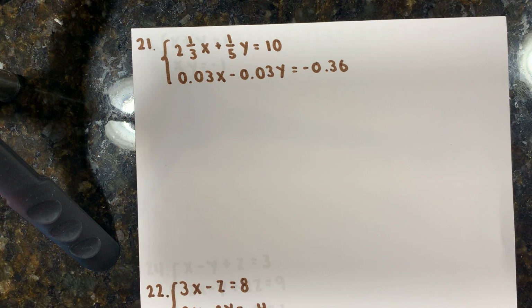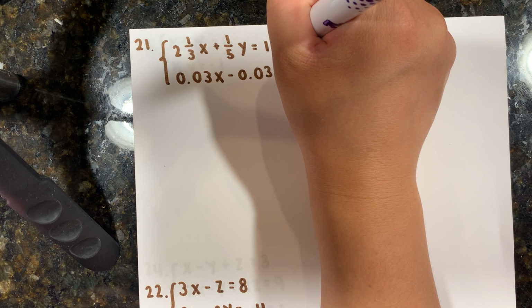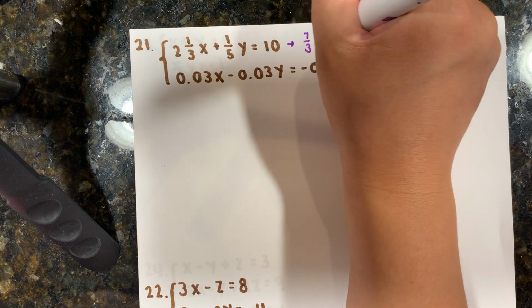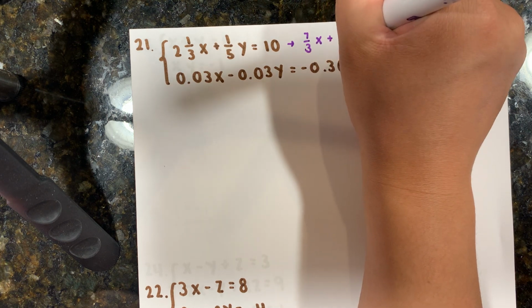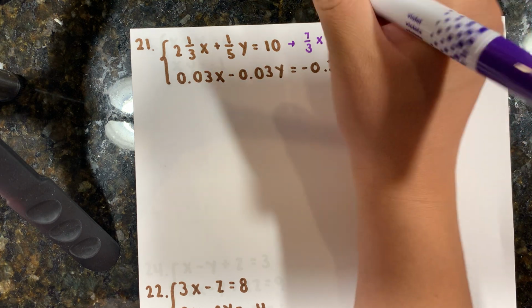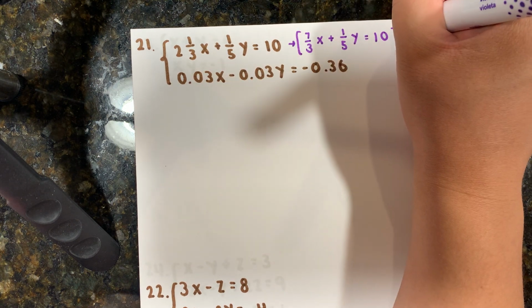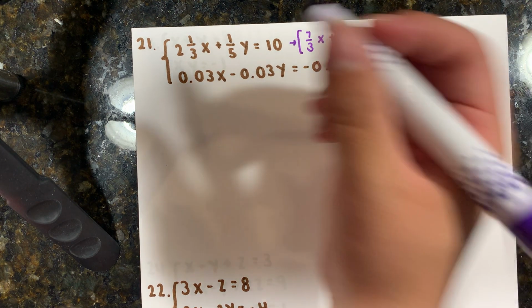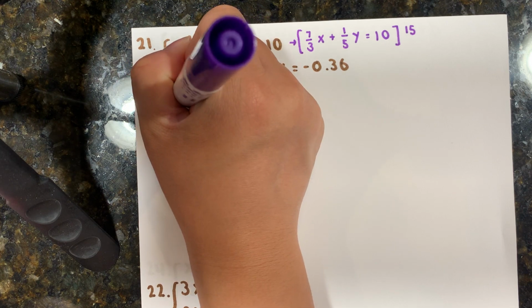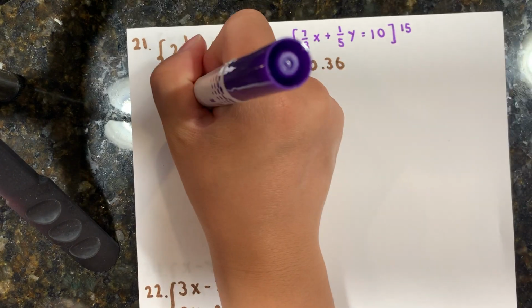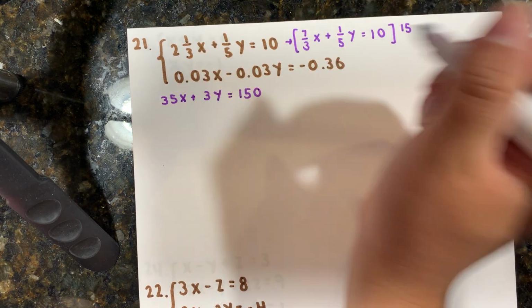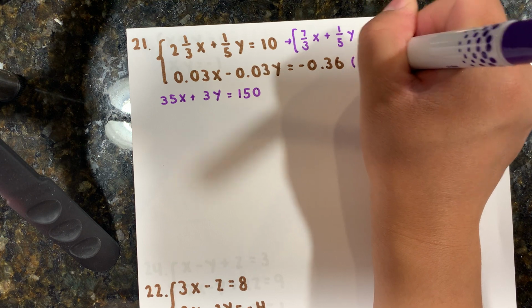Now moving on to number 21, the first thing that I'm going to do is make those into improper fractions. So that would be 7/3 x plus 1/5 y equals 10. To get rid of the fractions, I'm going to multiply this whole thing by 15, which means that I would end up with 5 times 7, which is 35x, plus 3y equals 150.